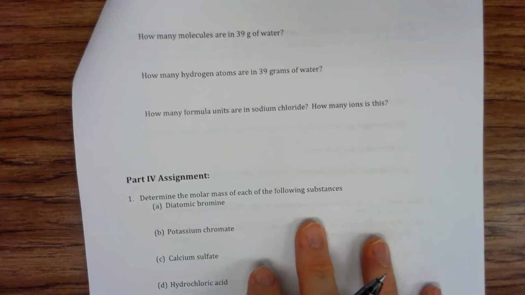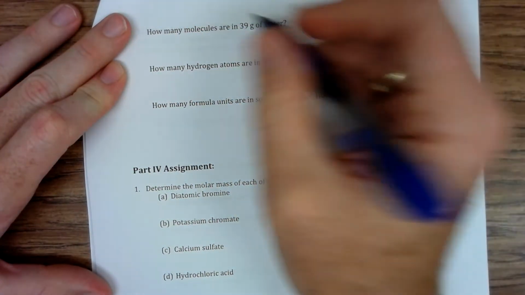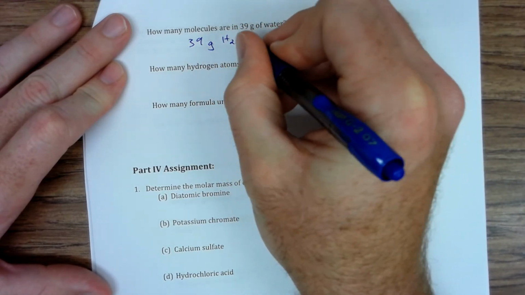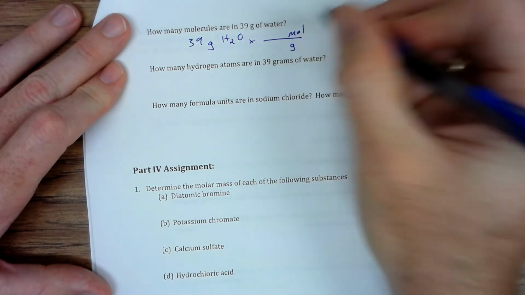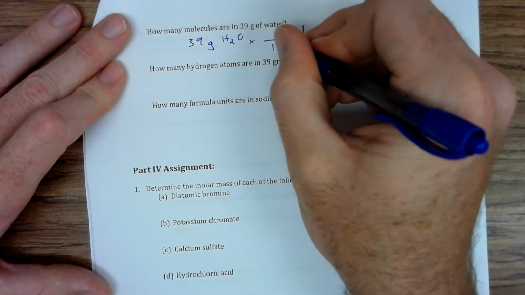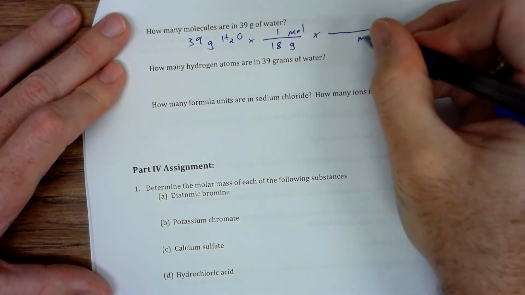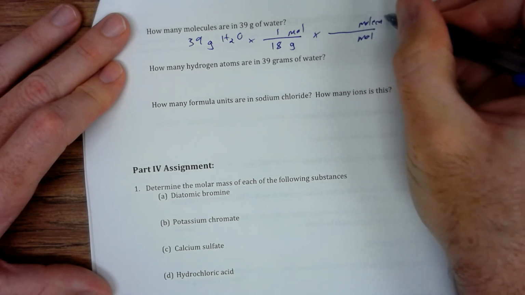Simple enough. Let's do that back page, the last 3 ones. How many molecules are in 39 grams of water? So 39 grams of H2O. Grams to moles. So that's 18 grams per mole. And then moles to molecules this time.